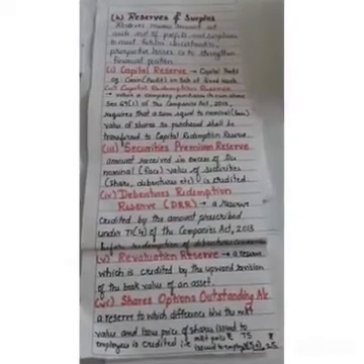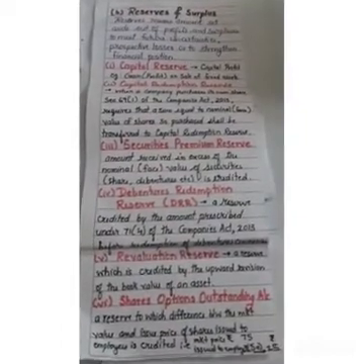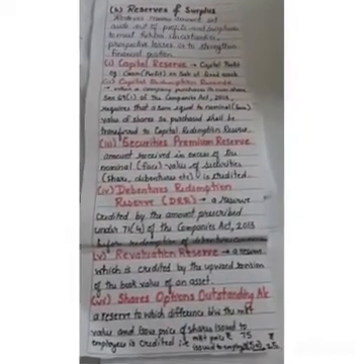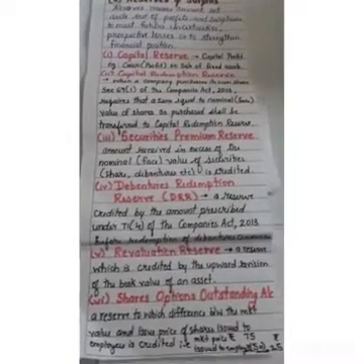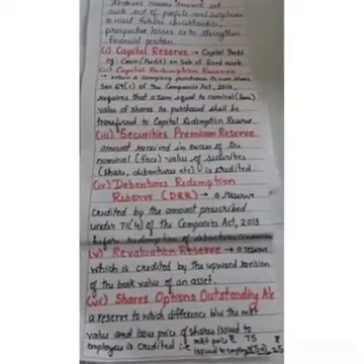Next is reserves and surplus, which is also a subhead related to shareholders fund. Reserve means amount set aside out of profits and surpluses to meet future uncertainties, prospective losses, or to strengthen financial position.